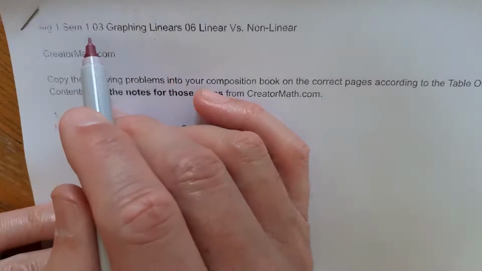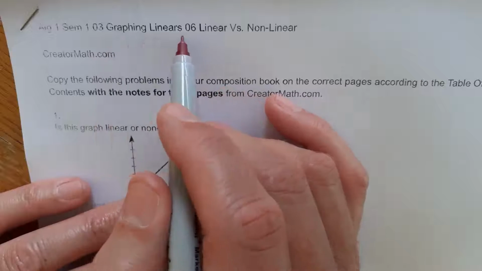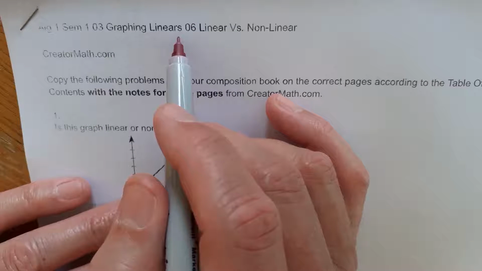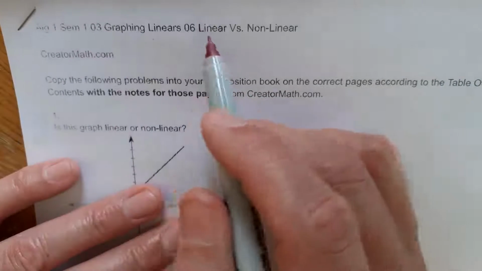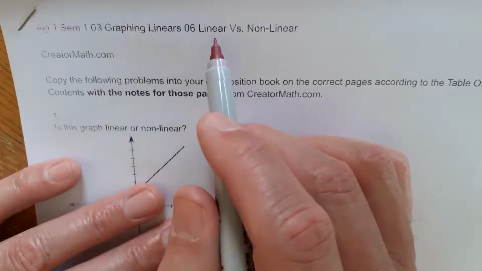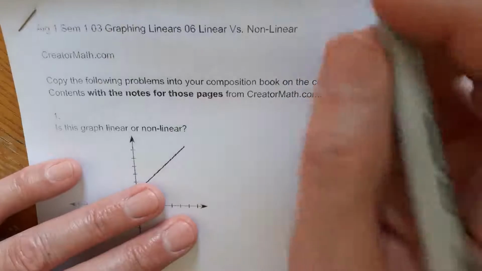So this is Algebra 1, Semester 1. It's a unit called Graphing Linears. Linears are another word for lines. And it's the third unit, and it's the sixth lesson within this called Linear versus Nonlinear.